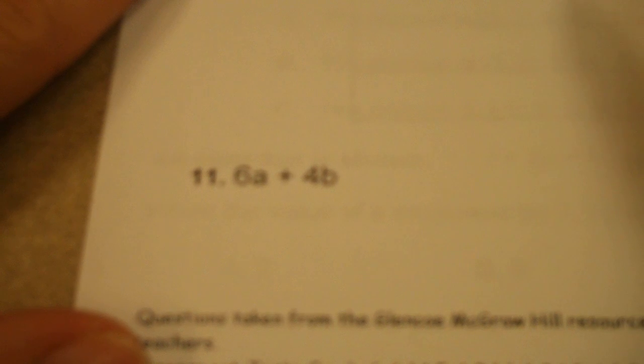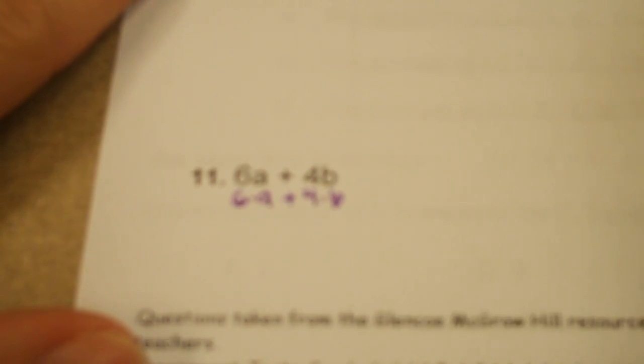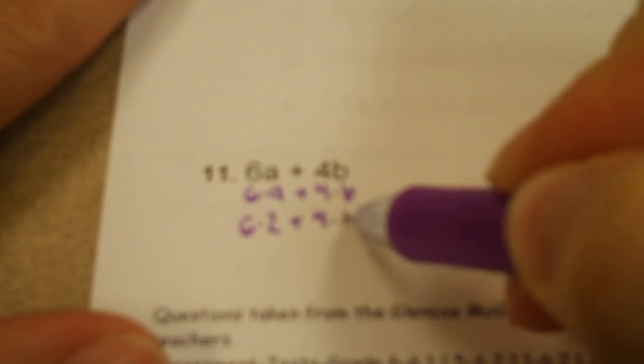So the first step is going to be to plug in 2 for A and 4 for B. Because these are touching, a letter and a number, whenever they touch, it means to multiply. So this is really saying 6 times A plus 4 times B. So I'm going to replace the A with the 2, 6 times 2 plus 4 times 4, because B is 4. Because of order of operations, I want to do this in the order I'm supposed to, which means I'm going to multiply before I add these together.